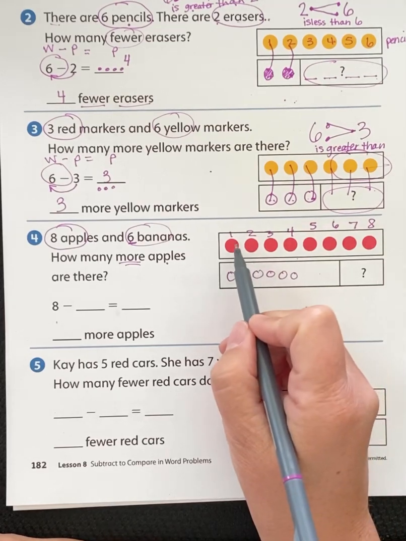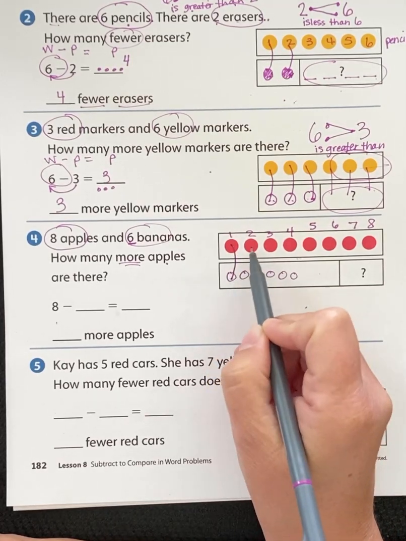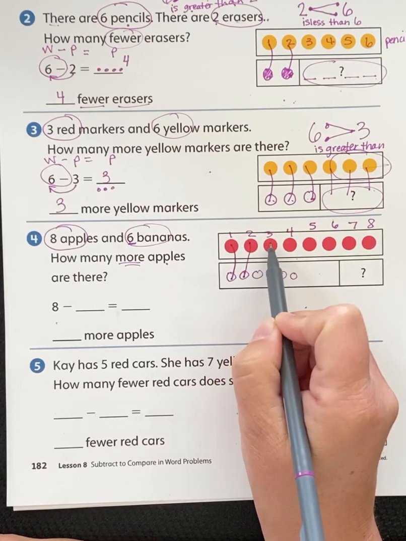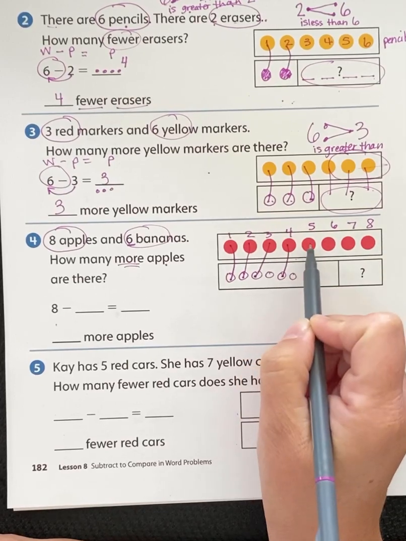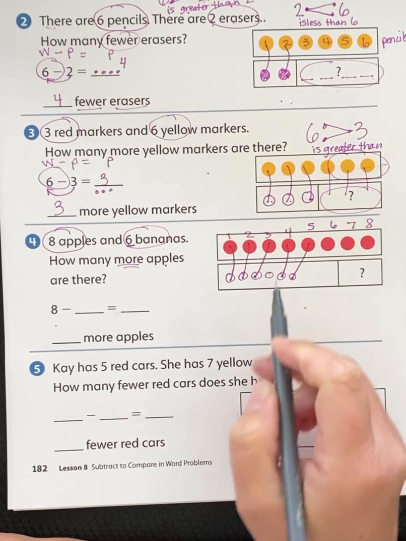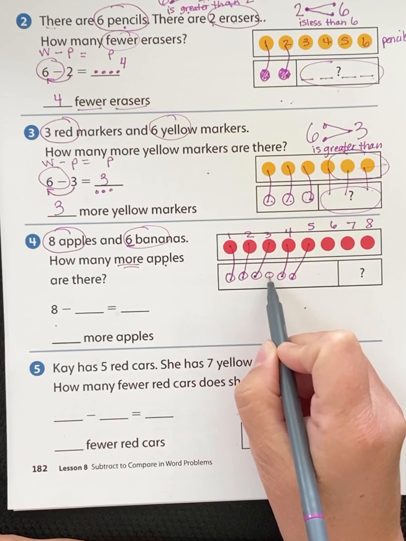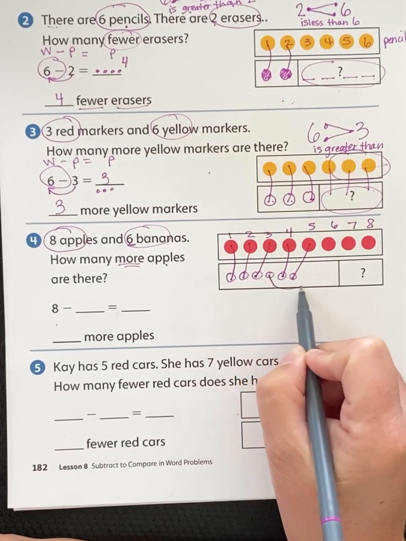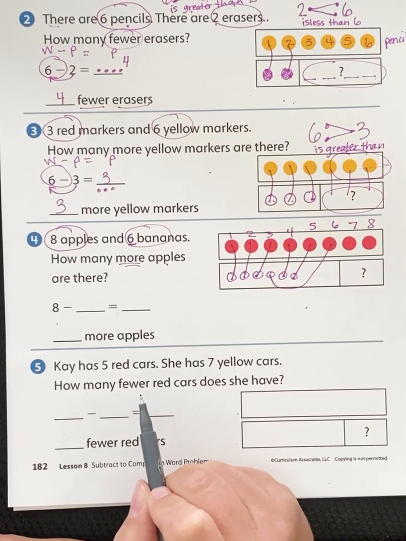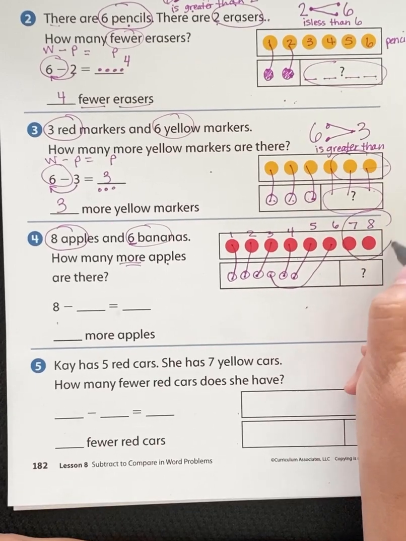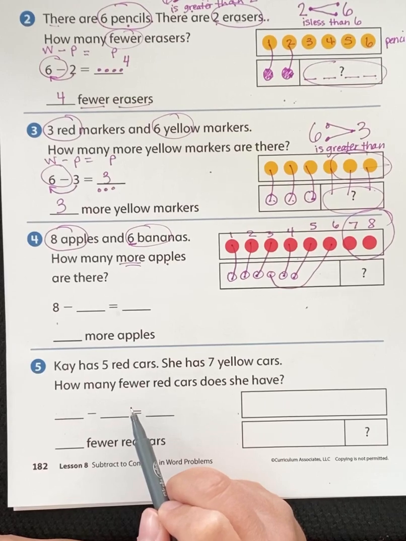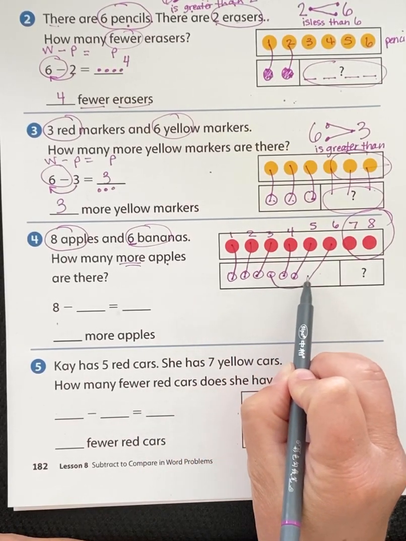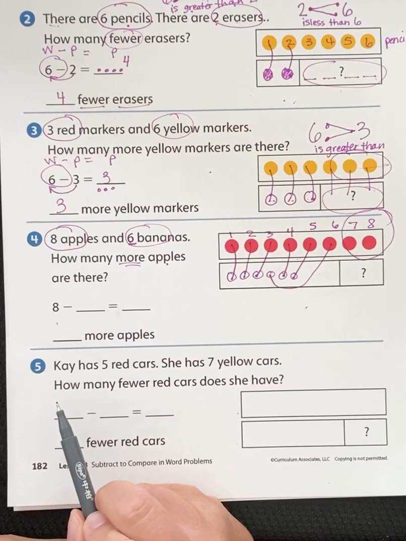Let's compare. Red to the banana. Apple, banana. Apple, banana. Apple, banana. Apple, banana. Did you see what I did? I didn't count that banana. Banana, apple. So how many more apples were there? It's really important to line those up. If you don't line them up and you draw them really small under here, you can leave one out.